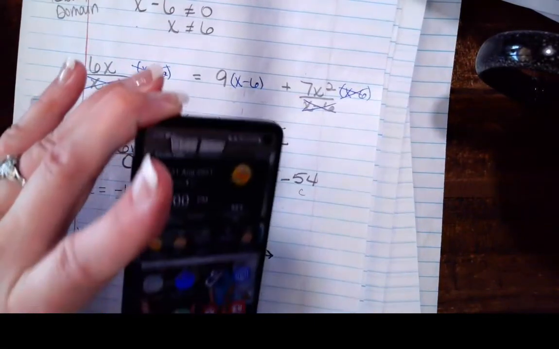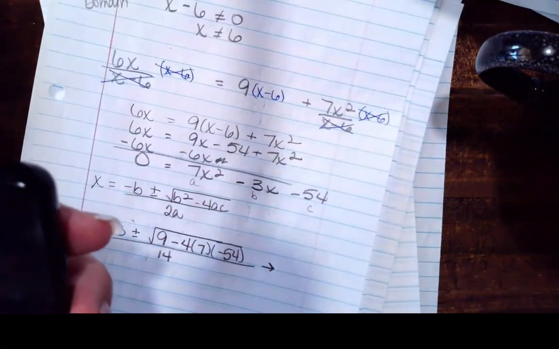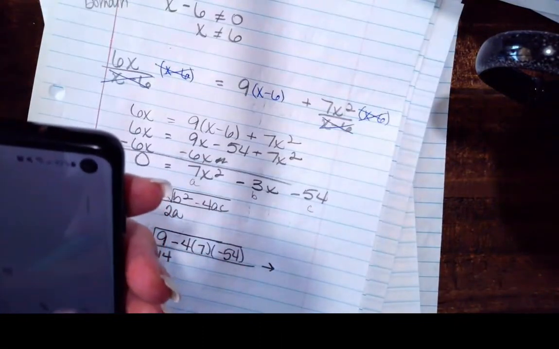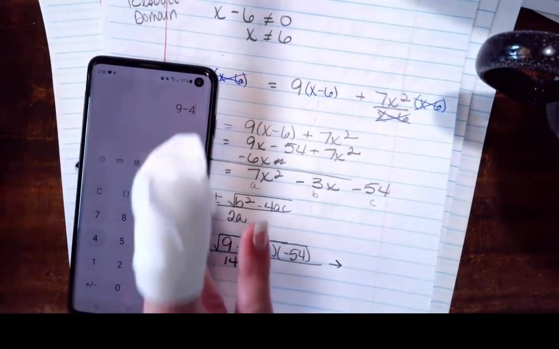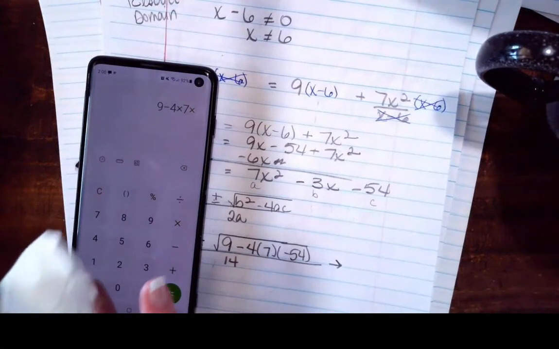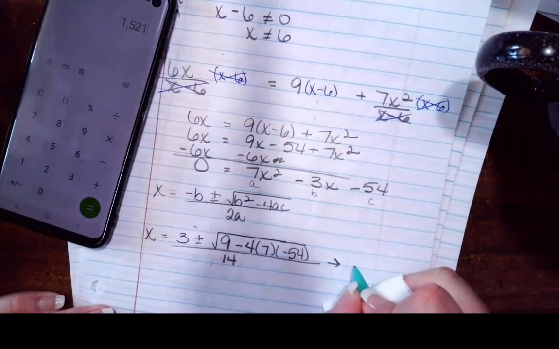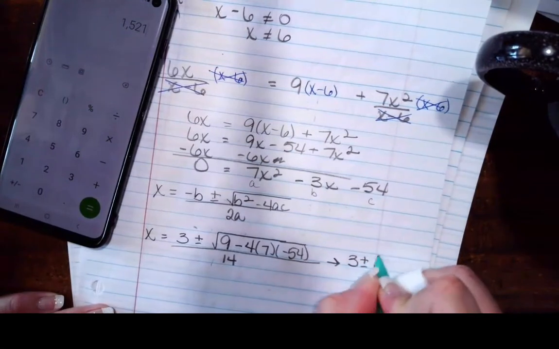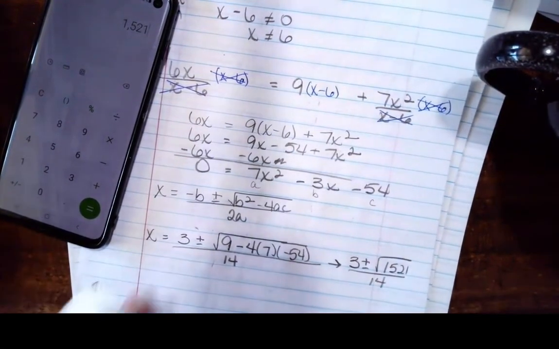Calculator gives me 1521. So I've got 3 plus or minus the square root of 1521 over 14.